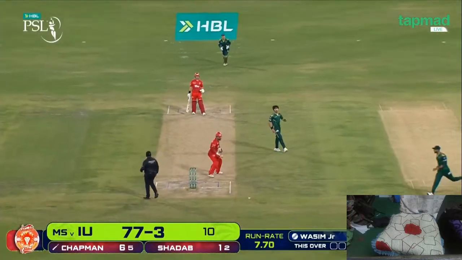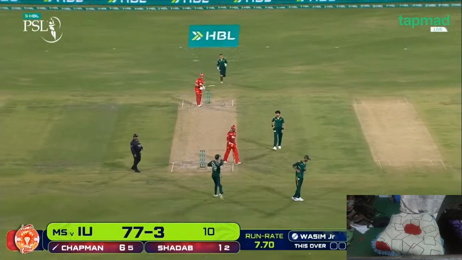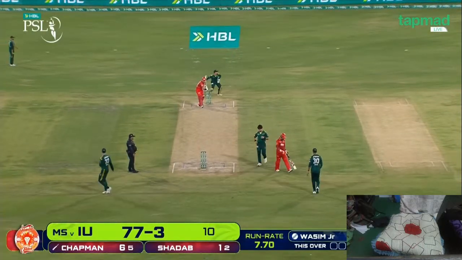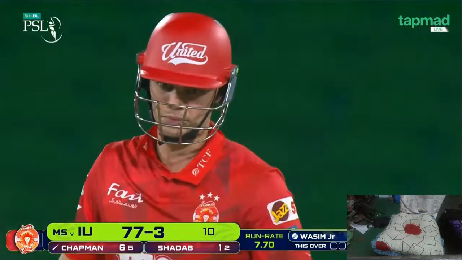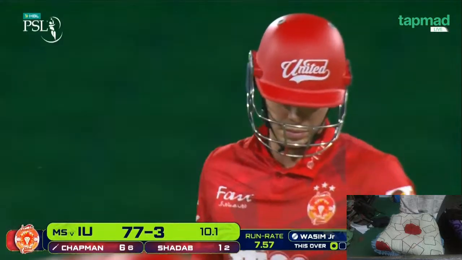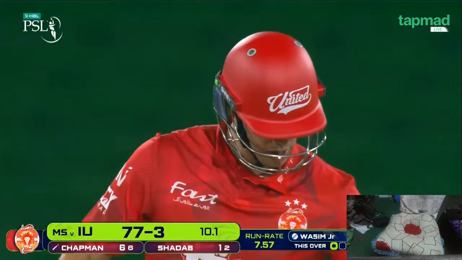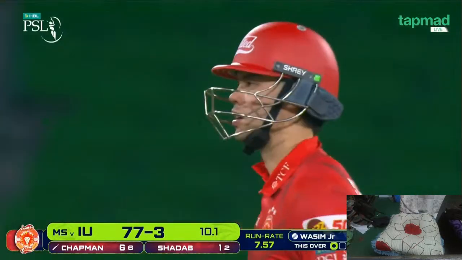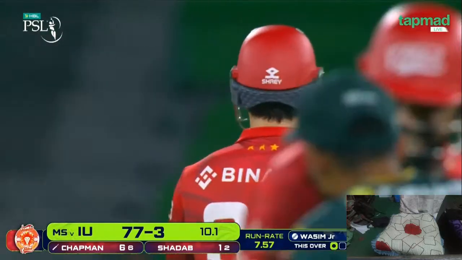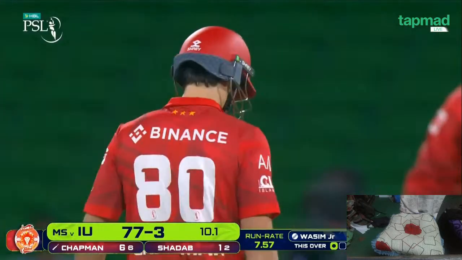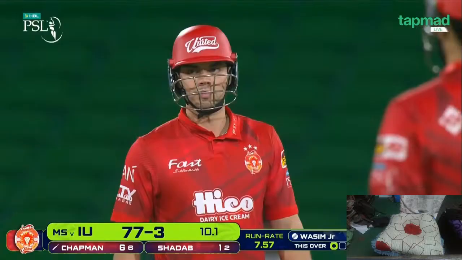Wasim Junior now. JP, these double headers, it's quite interesting. You walk in to the ground and you see the side chasing down over 200. Same pitch, same conditions, and you think, yeah, we've got to get 200 or something like that, but have to reassess all the time.